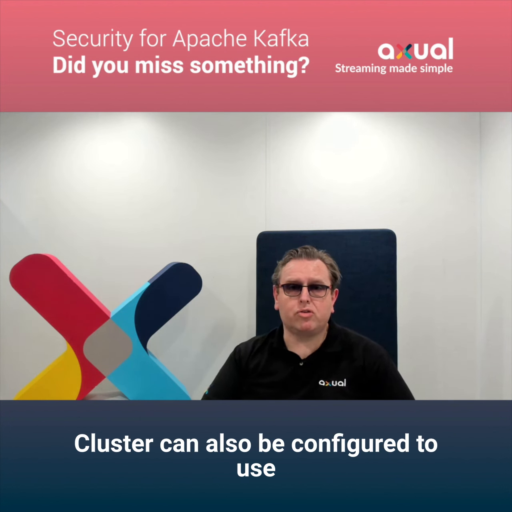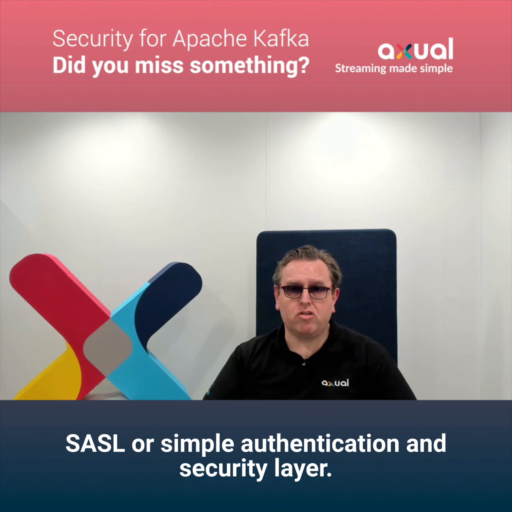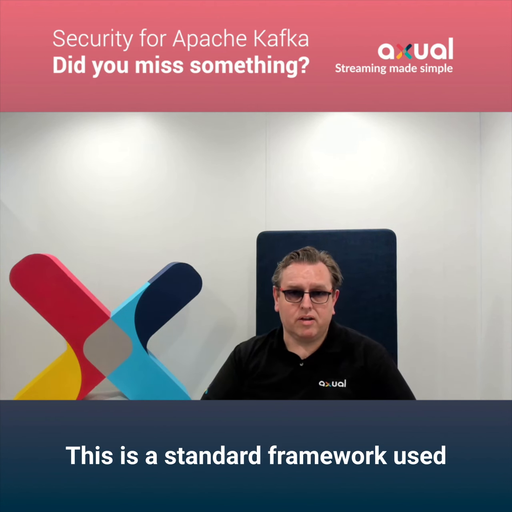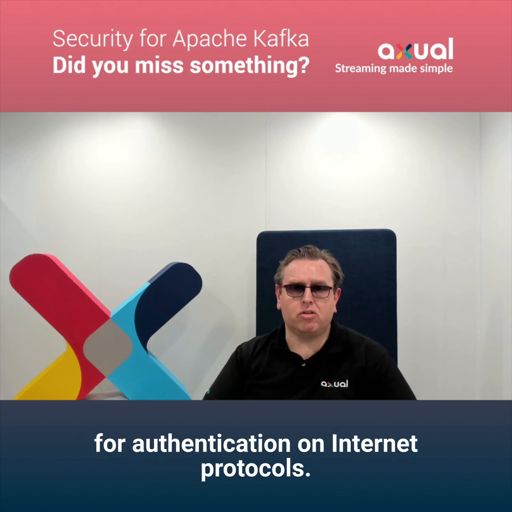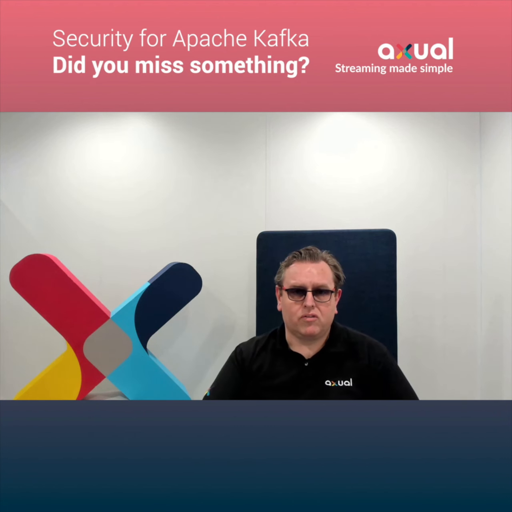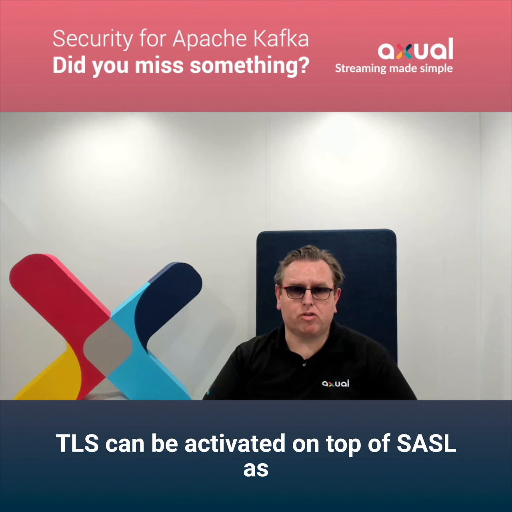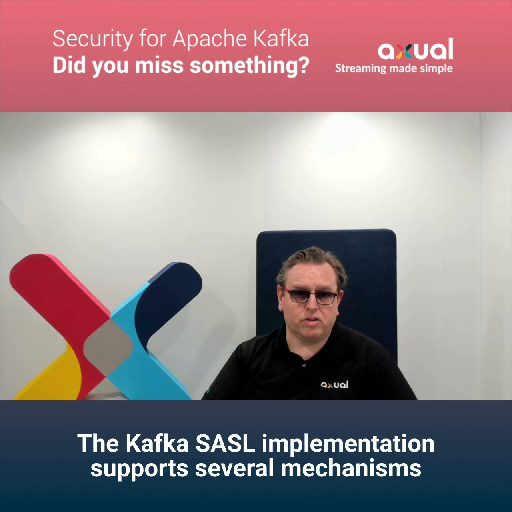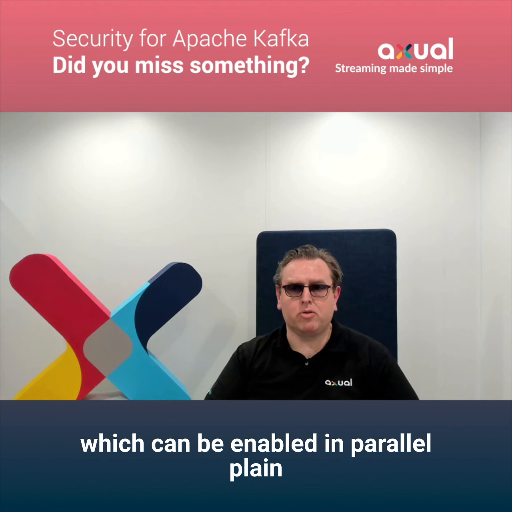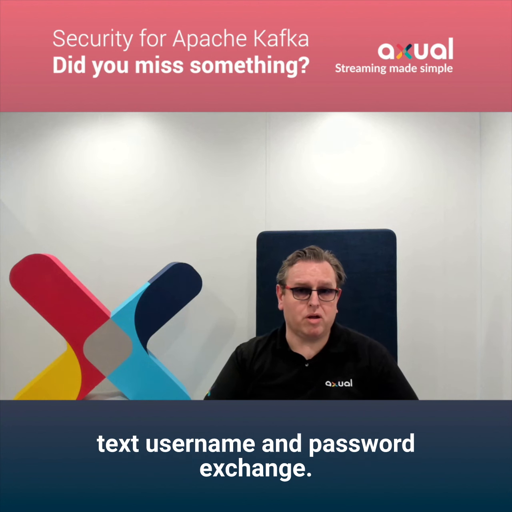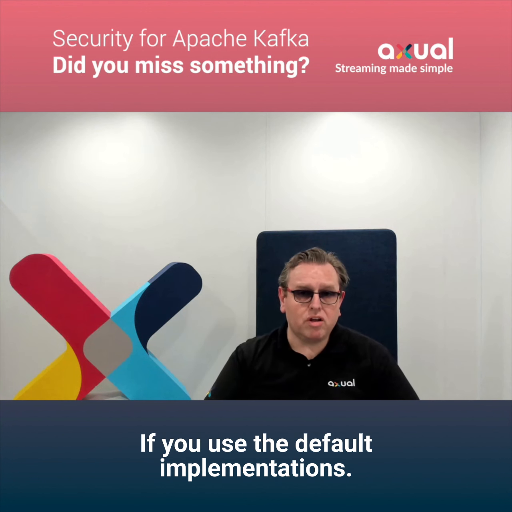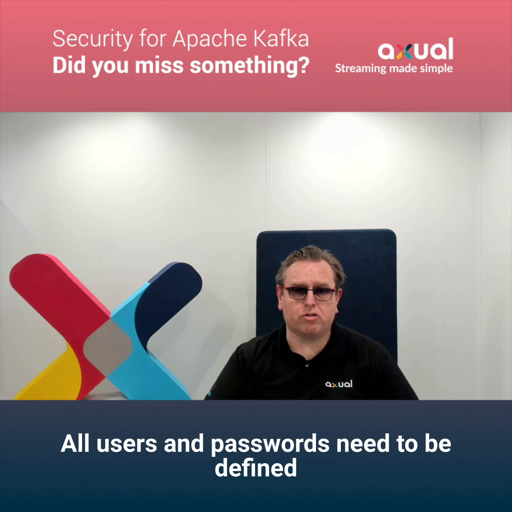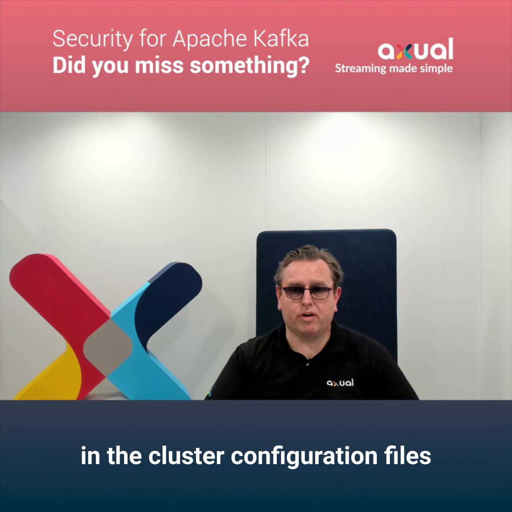Kafka can also be configured to use SASL, or Simple Authentication and Security Layer. This is a standard framework used for authentication on Internet protocols. TLS can be activated on top of SASL as well to make sure that the data cannot be read by other systems on the network. The Kafka SASL implementation supports several mechanisms which can be enabled in parallel. Plain, which is based on a simple clear text username and password exchange. If you use the default implementations, all users and passwords need to be defined in the cluster configuration files.